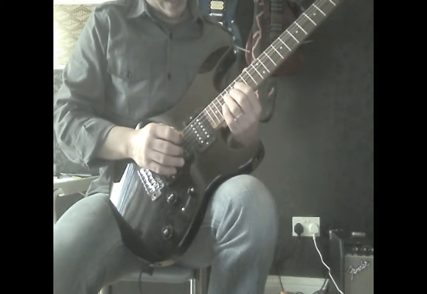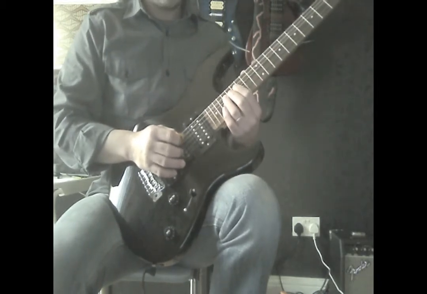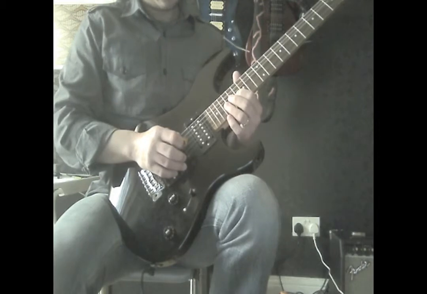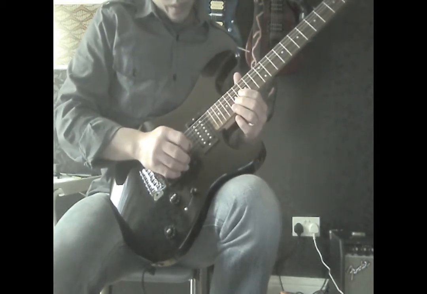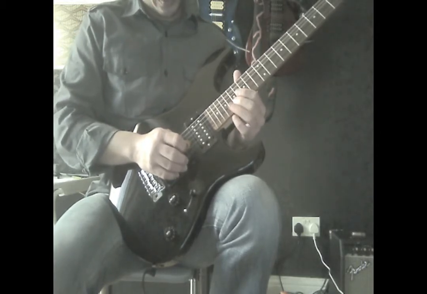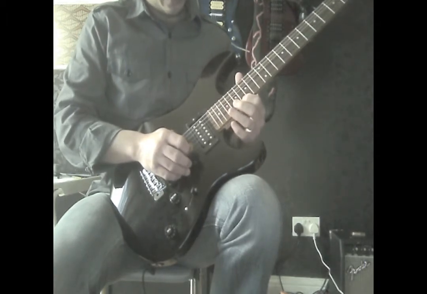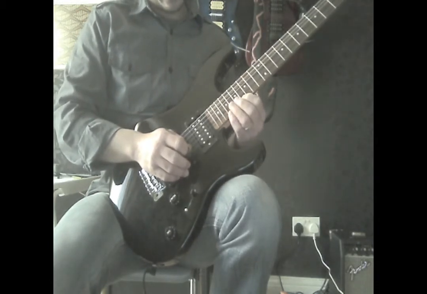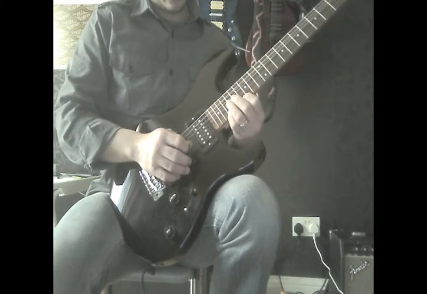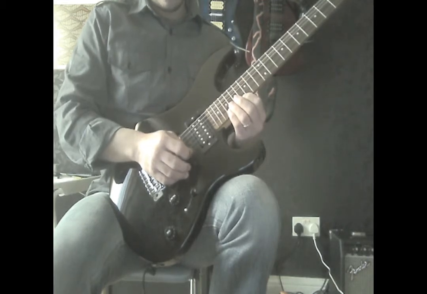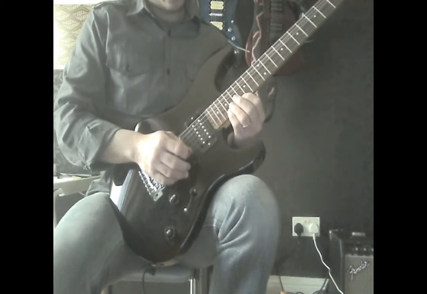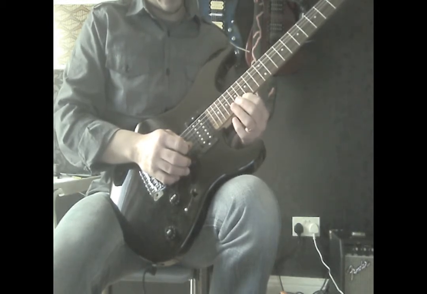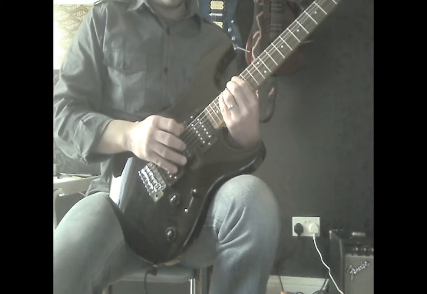So, my ring finger on the 18th fret of the D string. Next, my index finger on the 16th fret of the G string. And then, my middle finger on the 17th fret of the B string. And then, my index finger again on the 16th fret of the high E string. Okay, then I add a 5th degree here. So in the same way, I pick it using an upstroke, and then move away from it using a pull-up technique, and then one big upstroke and down.